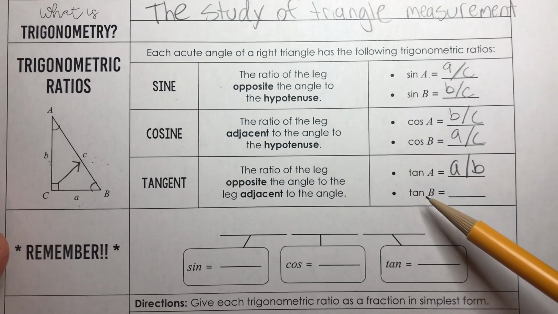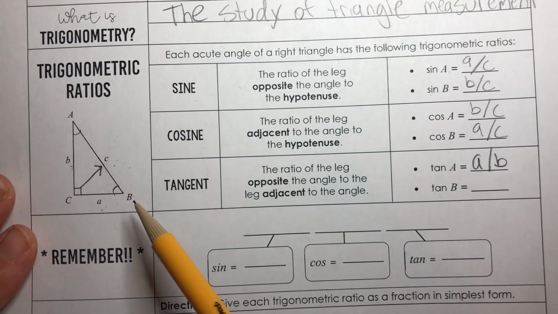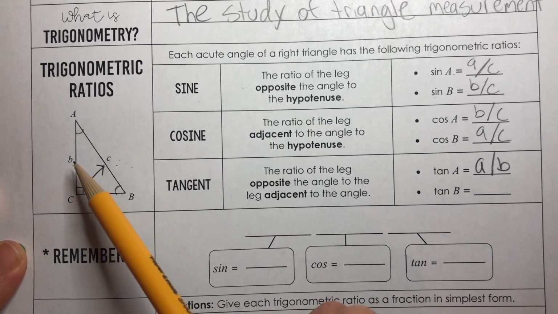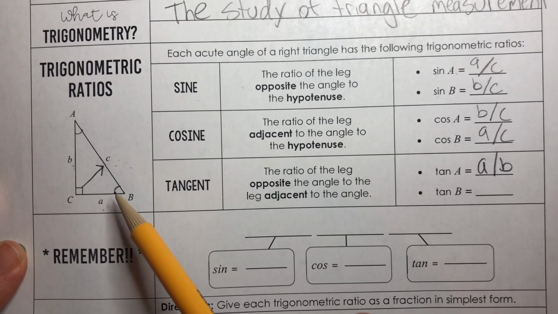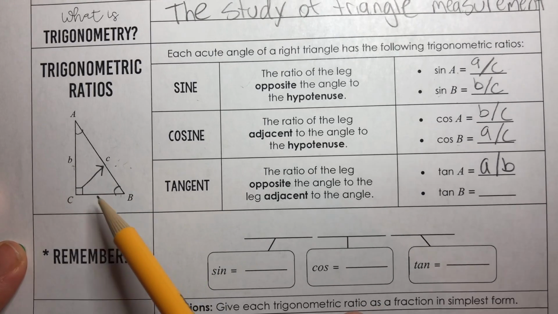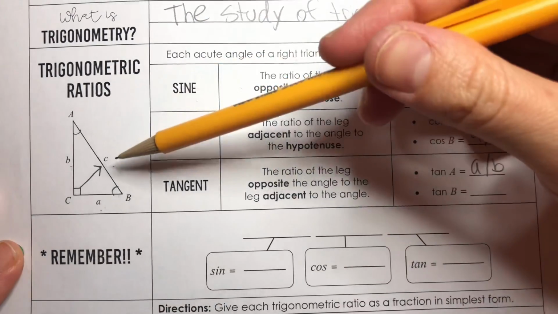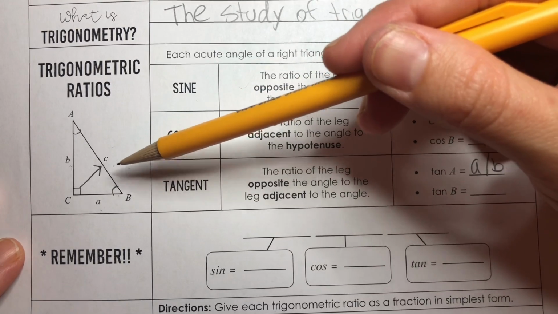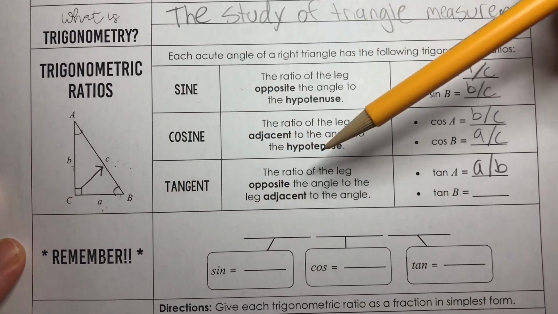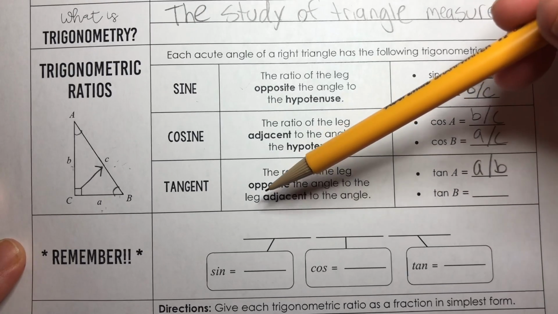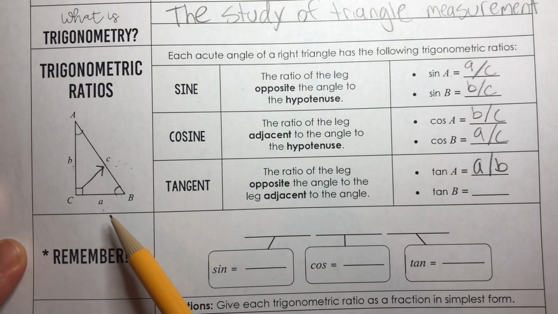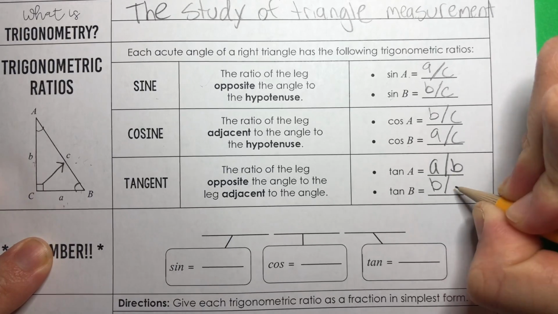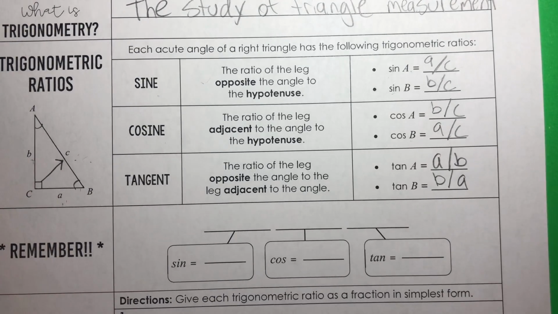Okay, so let's do the same thing. Tangent of angle B. Well, what's opposite of angle B? What's adjacent to angle B? Well, opposite of angle B is going to be lowercase b. Adjacent is going to be the lowercase a. Again, we can't use this as the adjacent side because that's not an adjacent leg. It's an adjacent hypotenuse. This says leg to leg. Okay, opposite to adjacent leg. So tangent of B is going to be B to A.